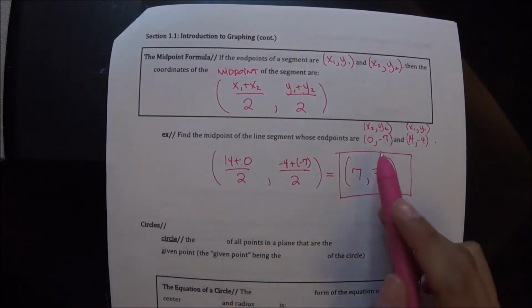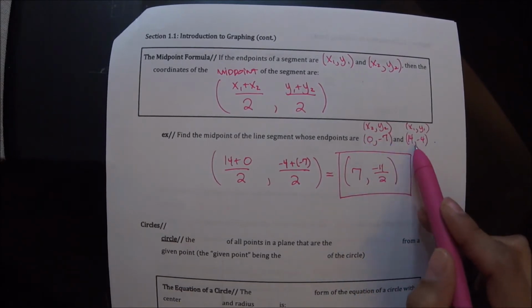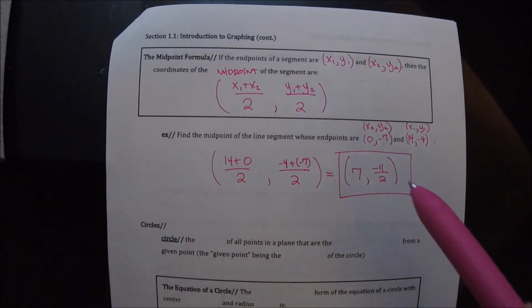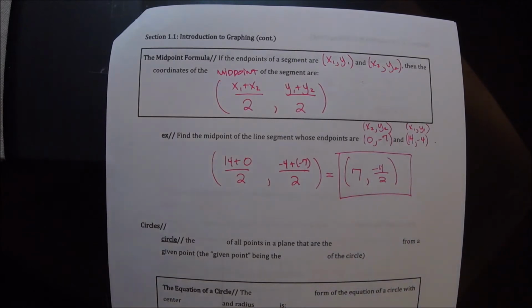So this is saying, if you plotted this point, 0, -7, and then you plotted this point, 14, -4, and you found exactly the middle between those 2 points, it would be at this point, 7, -11 halves. So 7, -5.5. Alright, so those are the distance and the midpoint formulas.